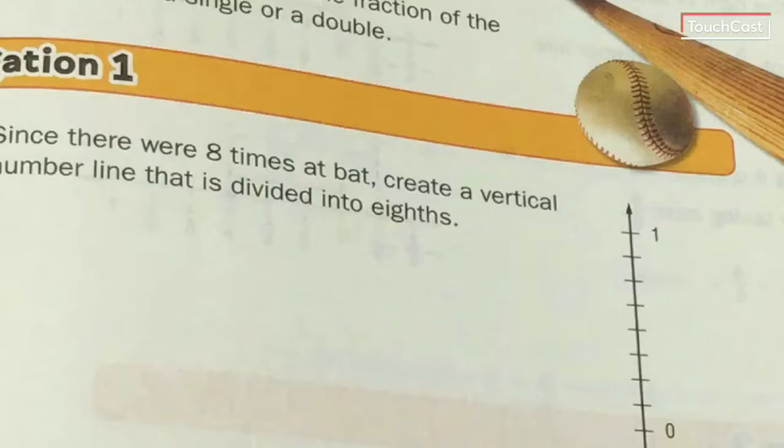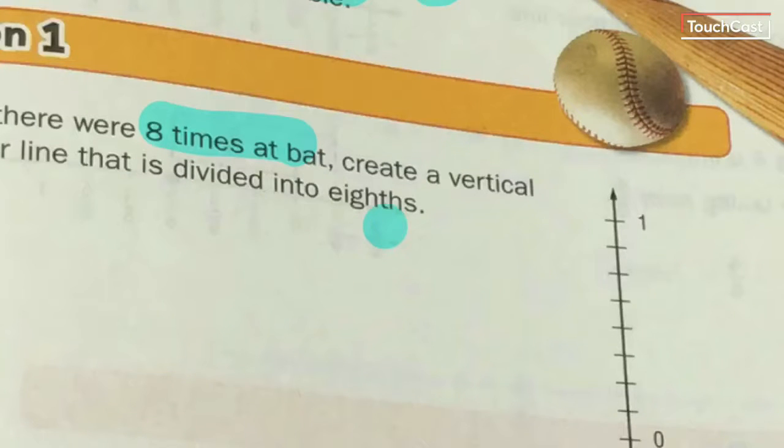It says, in 8 times at bat, Max hit 2 doubles, 5 singles, and struck out 1 time. Find the fraction of times that Max hit either a single or a double. Since there were 8 times at bat, create a vertical number line that is divided into 8s. You can see that the number line is already divided into 8s. You can see that they have counted 8 sections on that number line.